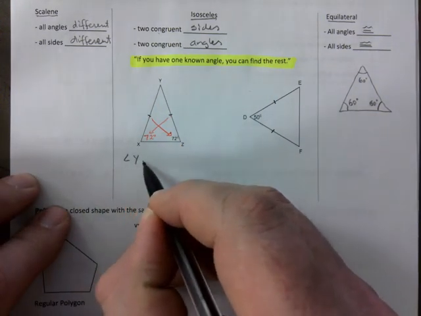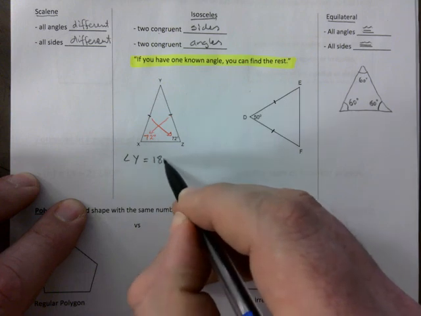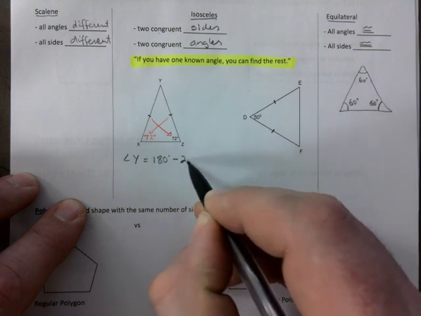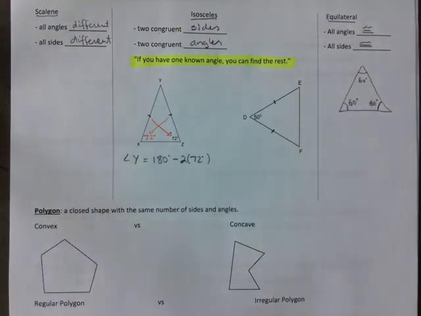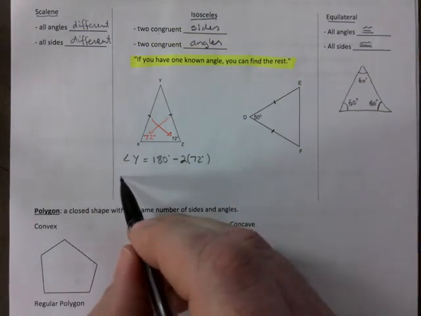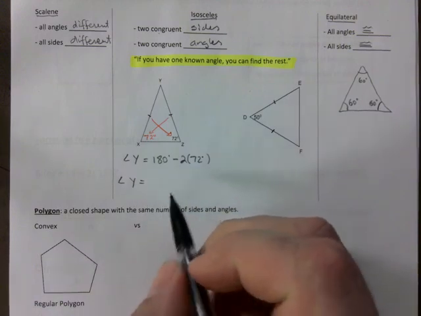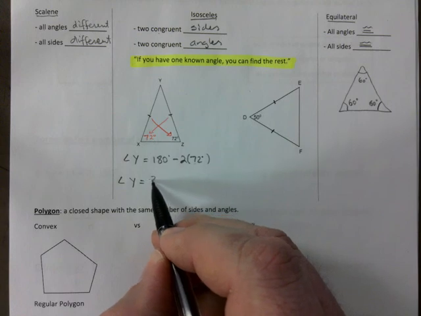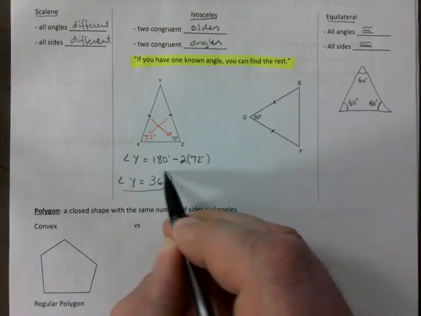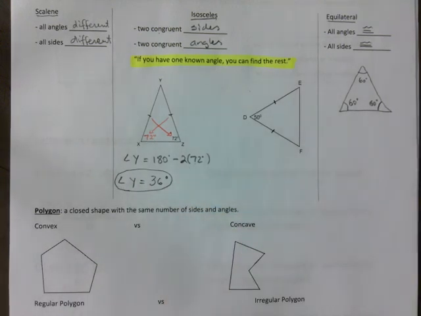Right? So here, angle Y is going to be 180 minus 2 times 72 degrees. You could go minus 72 minus 72, it's the same thing. That would be 144, right? So the top angle gets you at 36. So that's how you would do a question like that. You're given one angle, you found the rest. Yeah, go ahead.